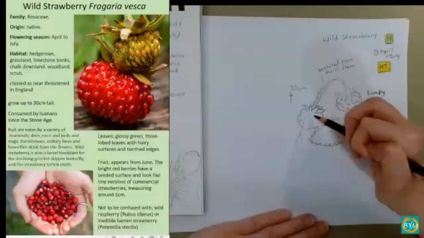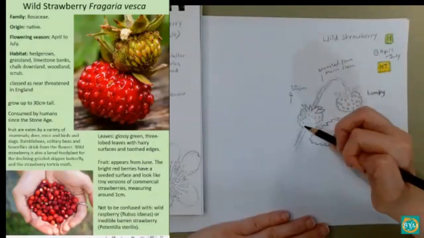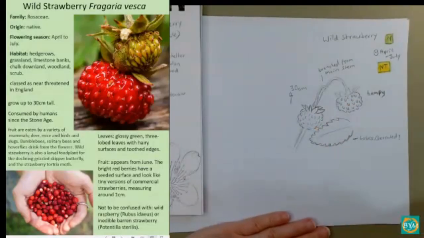So if you are seeing wild strawberries and you are, again, being careful, you know exactly what you're picking, make sure you do leave some behind, because they are eaten by a variety of mammals and birds. So deer like to nibble them, mice, slugs even, and they are also useful for bumblebees, solitary bees, hoverflies that like to drink the nectar from the flowers.